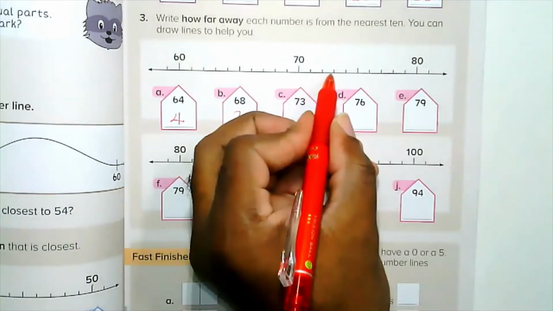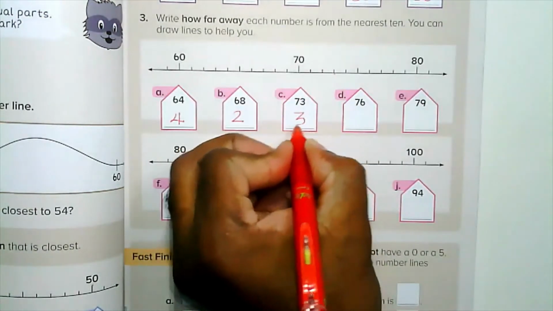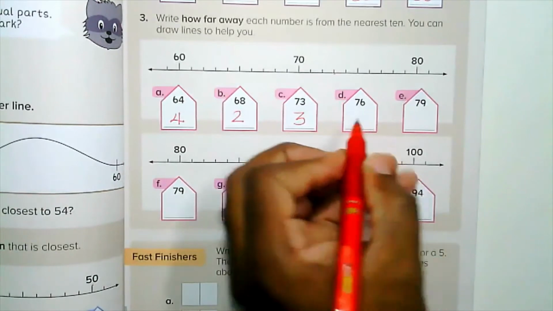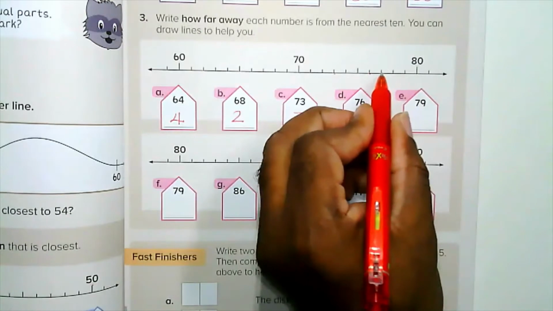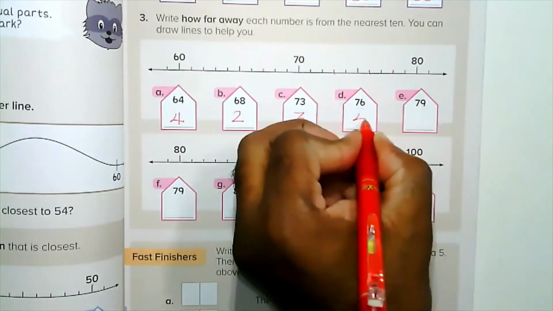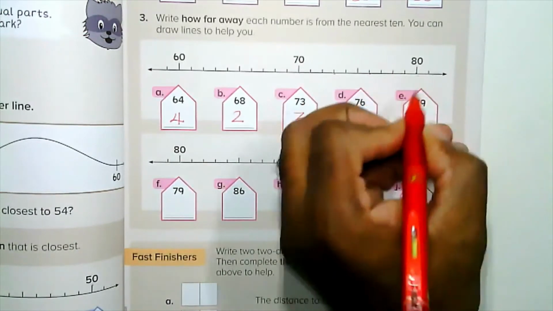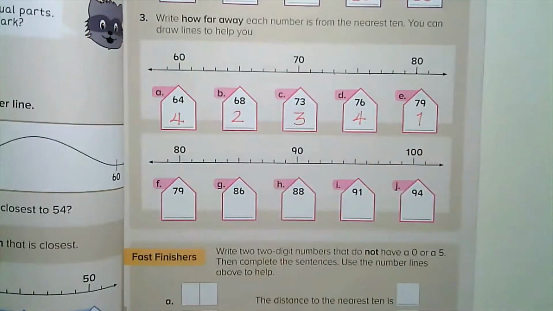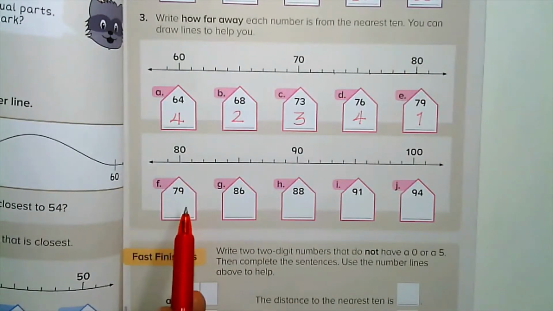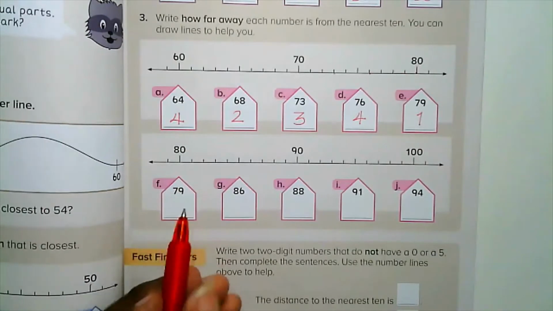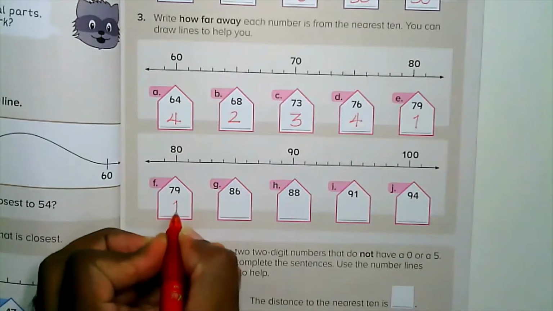73 will be here. So 1, 2, 3. 76 will be here. So to the nearest 10 will be 1, 2, 3, 4. 79 will be here. To the nearest 10 will be 1. Now 80. To the nearest 80 will be 1.